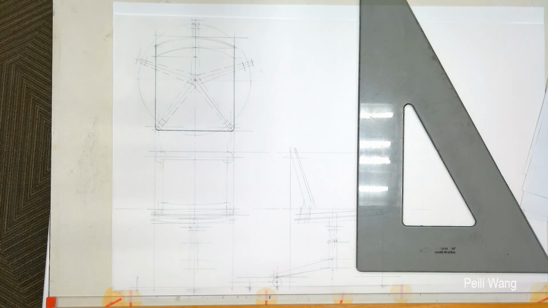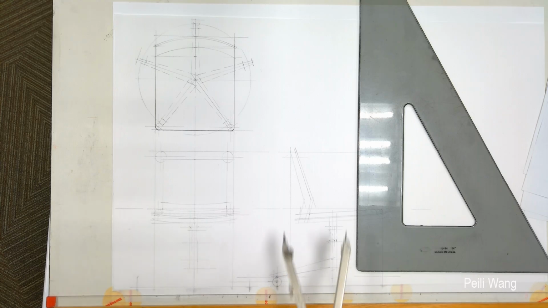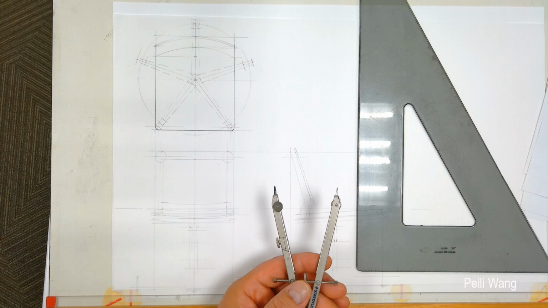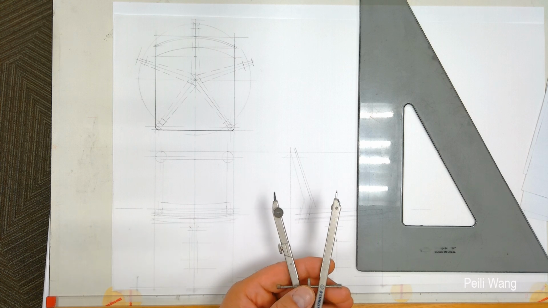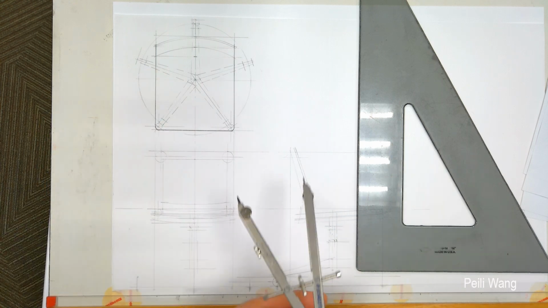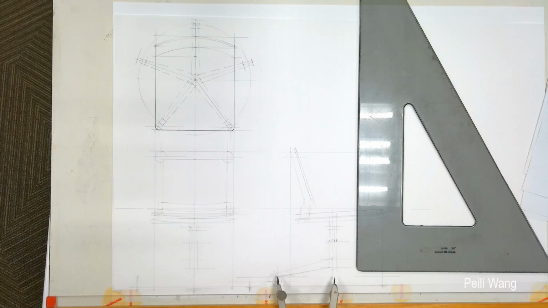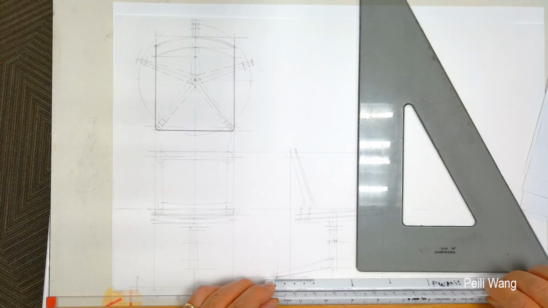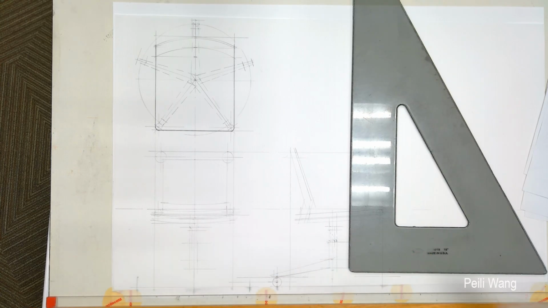Let me double check the center from the wheel here. I use this compass. If I have a big circle, I can use it. Most of the time, I just use a compass for measurement. Okay, if you don't have a compass, that's fine. You have the exact, fine. Just measure and transfer it. So the compass just does the same thing.